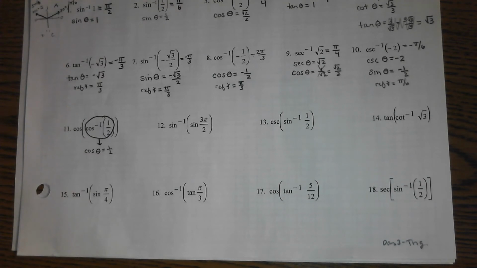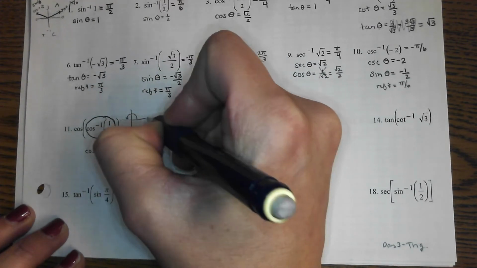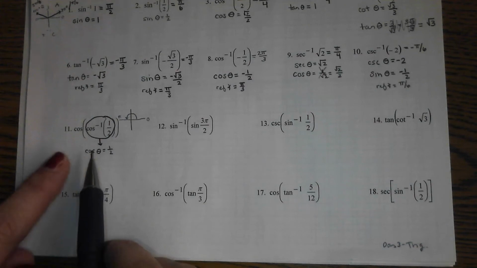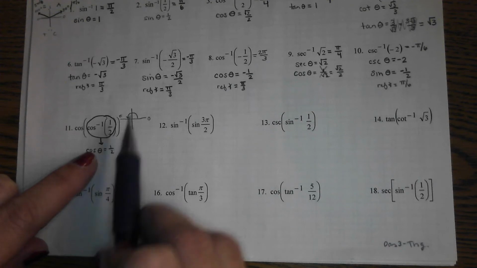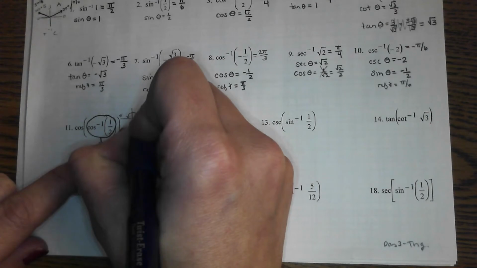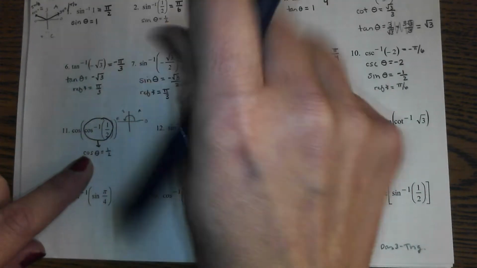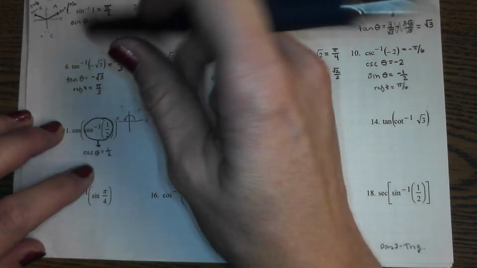Now, inverse cosine is which two quadrants? Right, first and second, something between 0 and pi. Since this particular cosine is positive, is it going to be the first quadrant or the second quadrant? First. All Students Take Calculus, so here's where it's positive, here's where it's negative. So it's going to be a first quadrant answer.